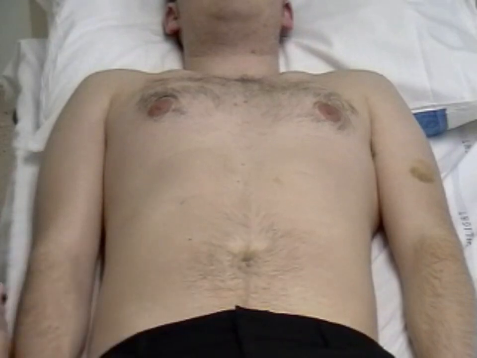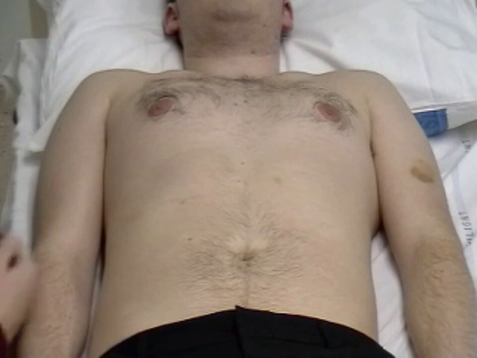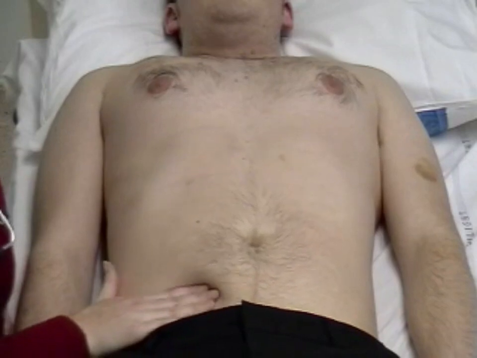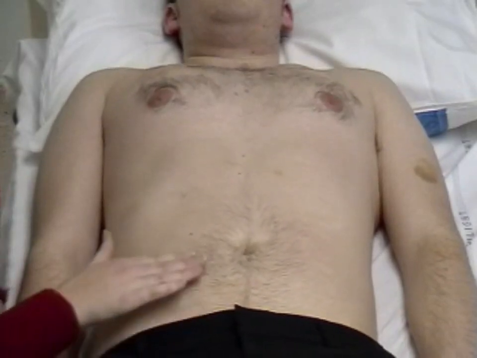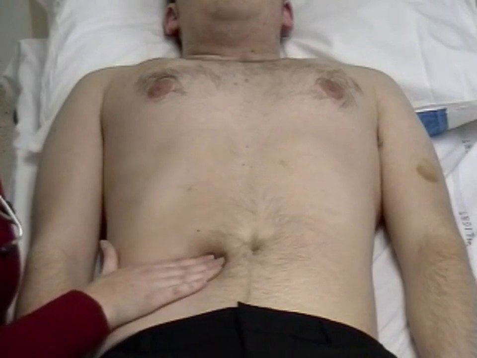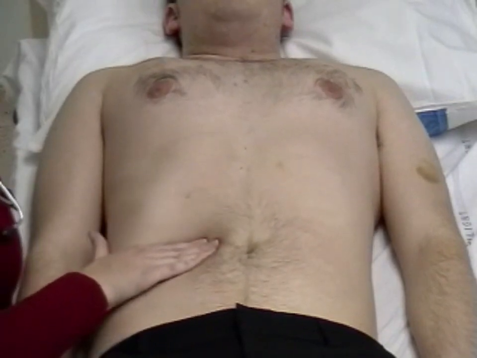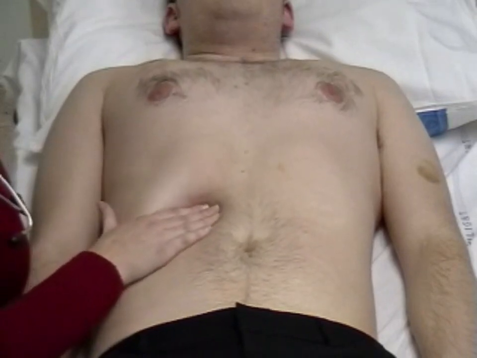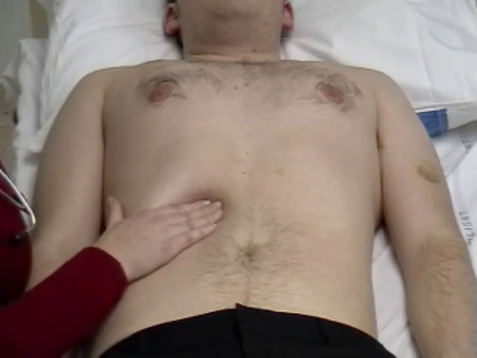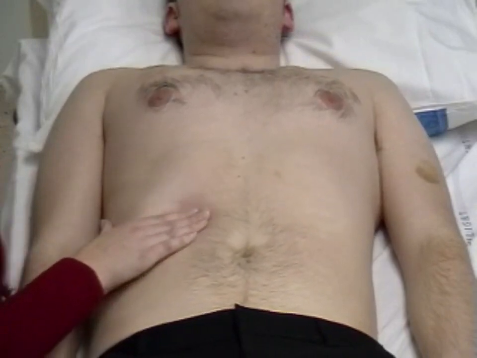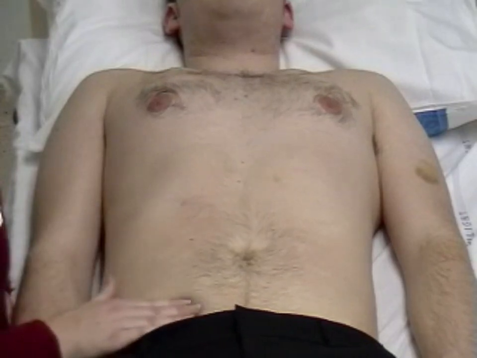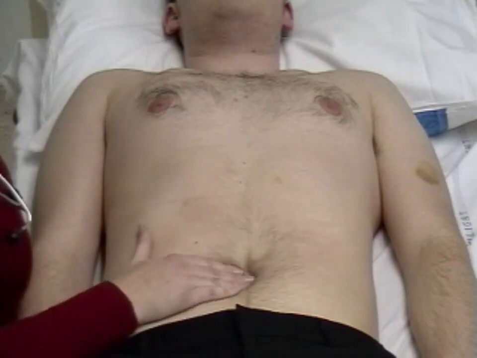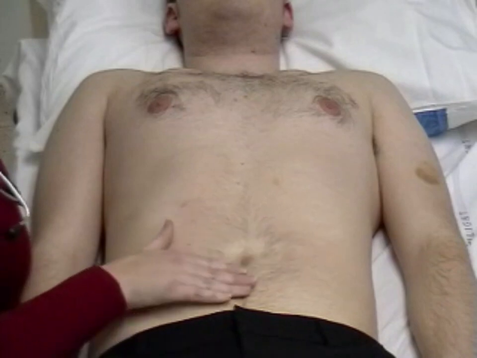Now to move on to our deep palpation, we'll firstly be palpating for the liver, starting in the right iliac fossa. Could you take a deep breath in and out for me, please? Okay, starting again in the right iliac fossa, moving diagonally over to the left hypochondrium to feel for any enlarged spleen. Again, you take deep breaths in and out for me.